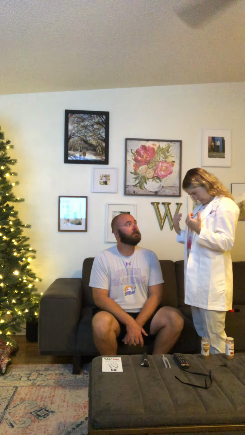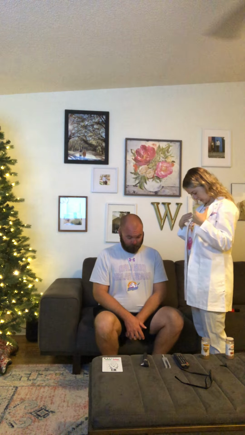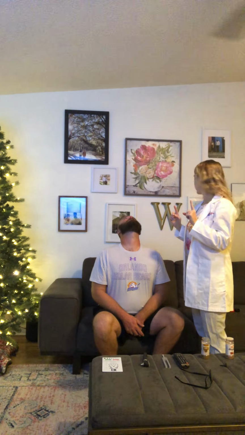I am going to move on to the neck. All right, so I'm going to have you flex down with your neck. Okay, and then I'm going to have you rotate to the side, rotate to the side. Okay, and then this lateral movement, down and down.